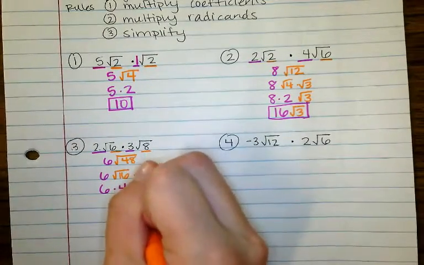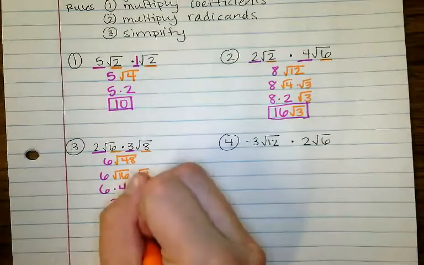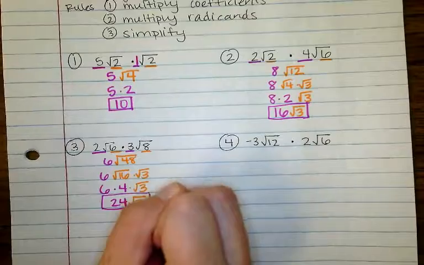You kind of check your work. I want you guys to try to do these on your own. See how you do. And then you can check yourself up here.